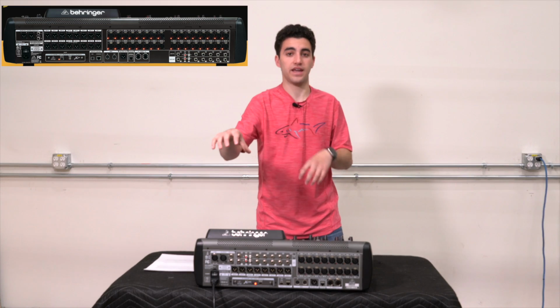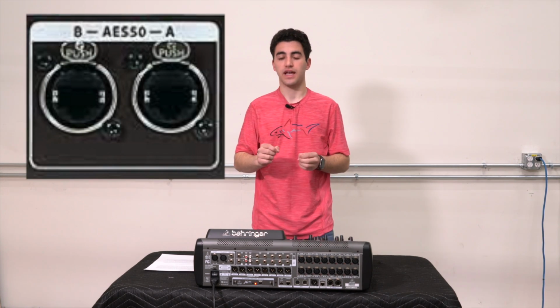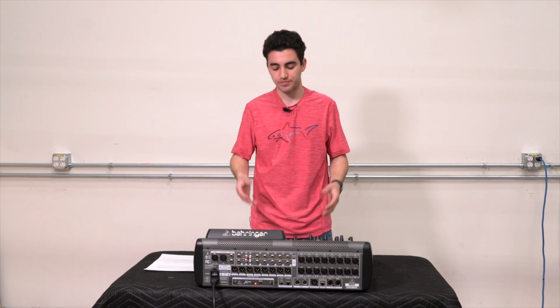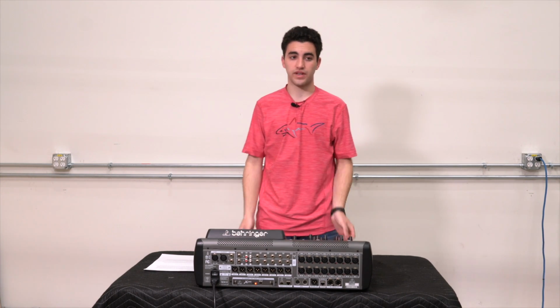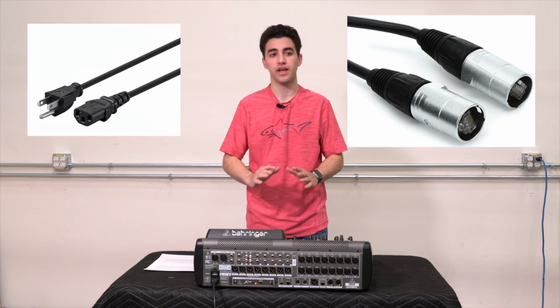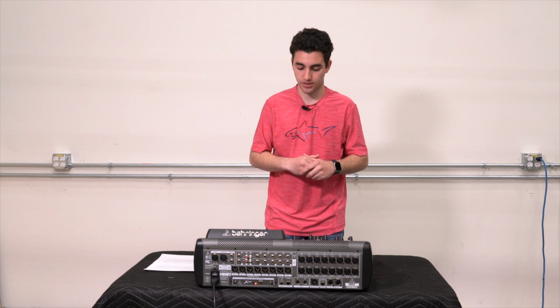So we have A and we have B. So we're using both of the inputs on the back here instead of local hard patching everything that we need to patch. That's convenient, so that when we move this down, all we have to do is plug in 2 cables and power, and we have all 32 channels with 16 channels of outputs.